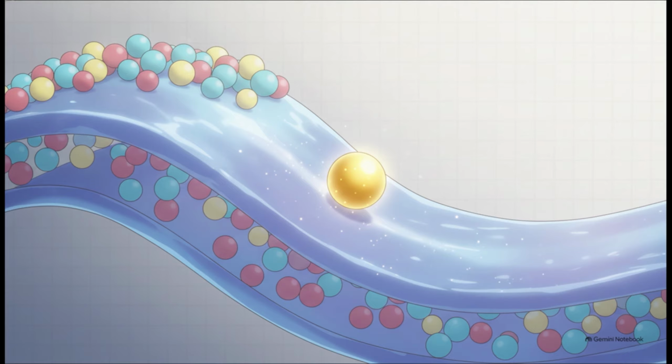Since this is just a completely natural phenomenon of physics, it's exactly like rolling a ball down a steep hill. It just happens automatically, and honestly, the best part for the cell? It requires absolutely zero precious ATP energy. The cell just sits back and lets nature do the work.